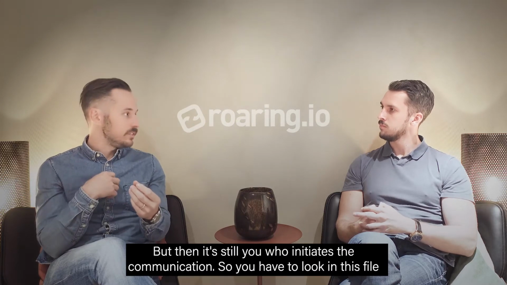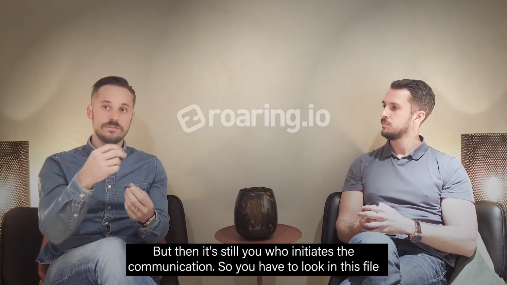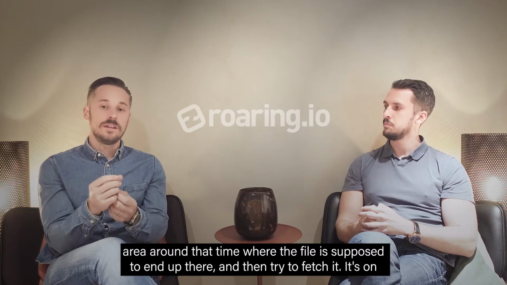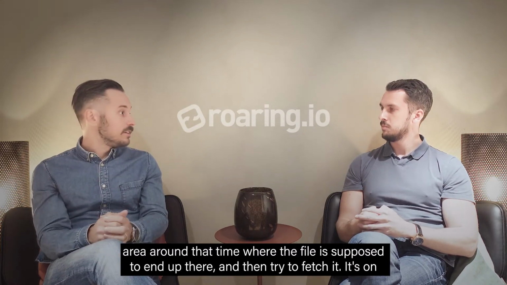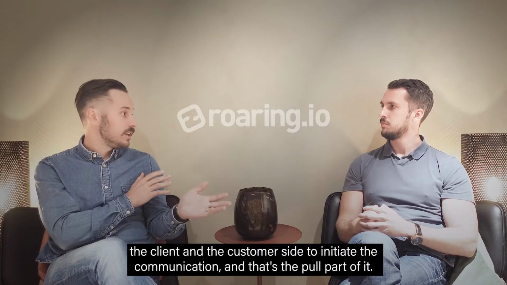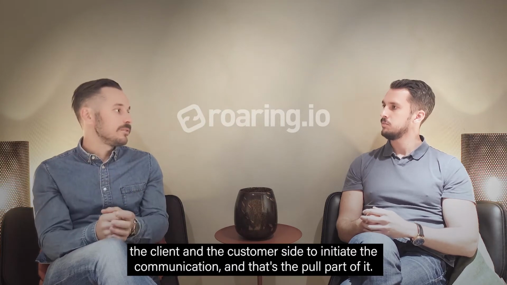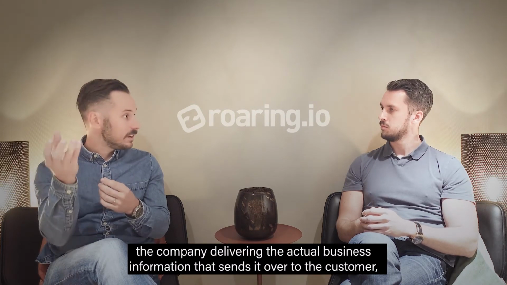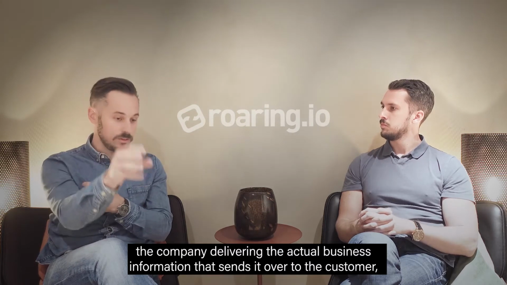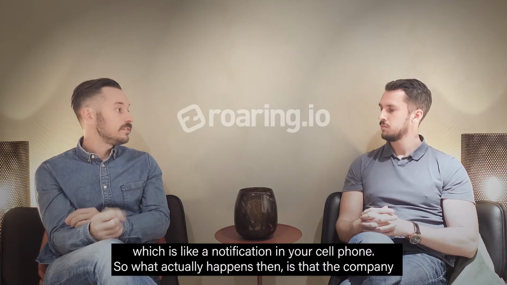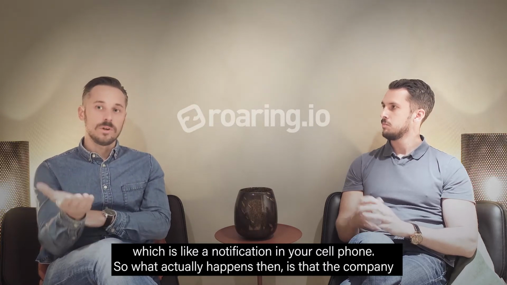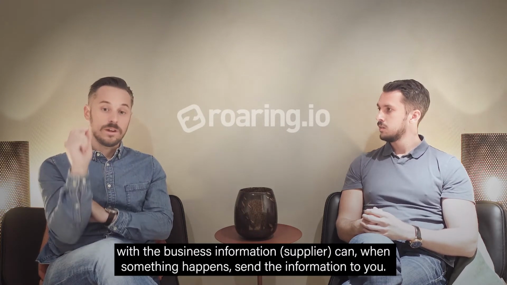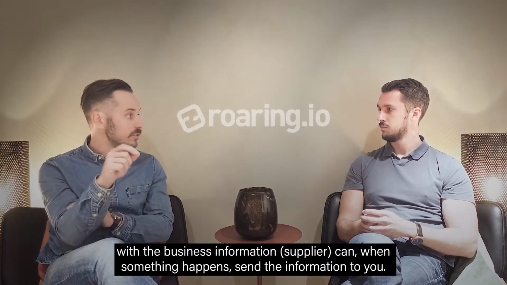But then it's still you who initiates the communication, so you have to look in this file area around that time where the file is supposed to end up there, and then try to fetch it. It's on the client, the customer side to initiate the communication. That's the pull part of it. And then you have the push part, where it instead is the company delivering the actual business information that sends it over to the customer, like a notification in your cell phone. So what actually happens then is that the company with the business information can just, when something happens, send the information to you.